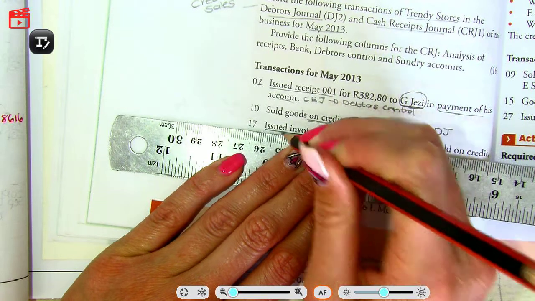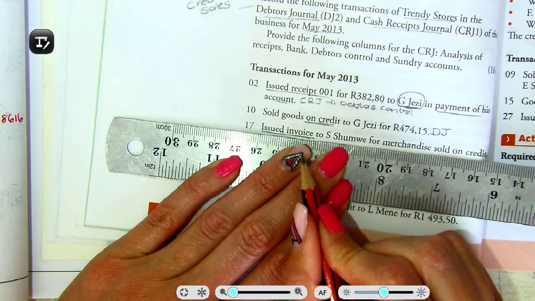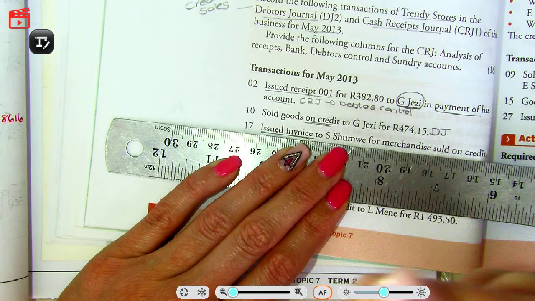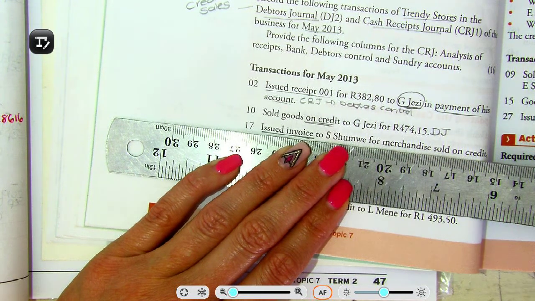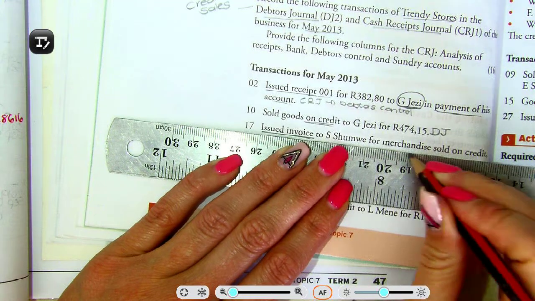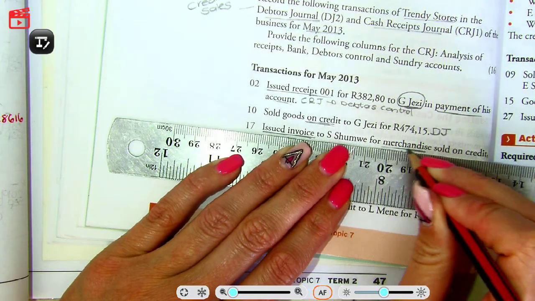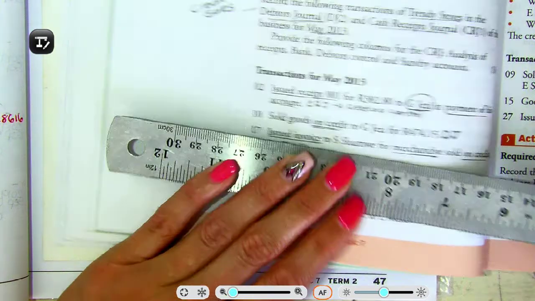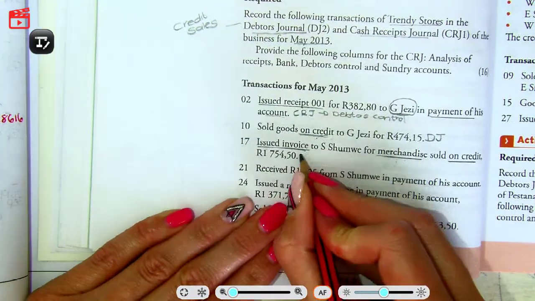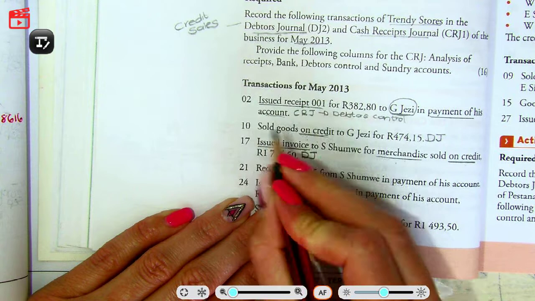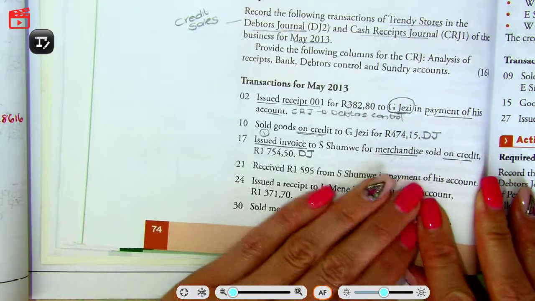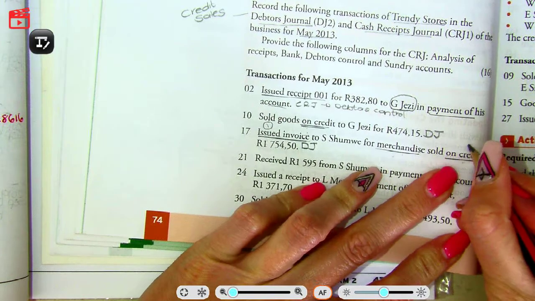If I am issuing an invoice, that means I am giving an invoice to a customer for merchandise. Merchandise is another word for trading stock, sold on credit. Which journal? DJ. Those are your two clues: we issued an invoice, and sold on credit. That means it goes to the debtors journal.